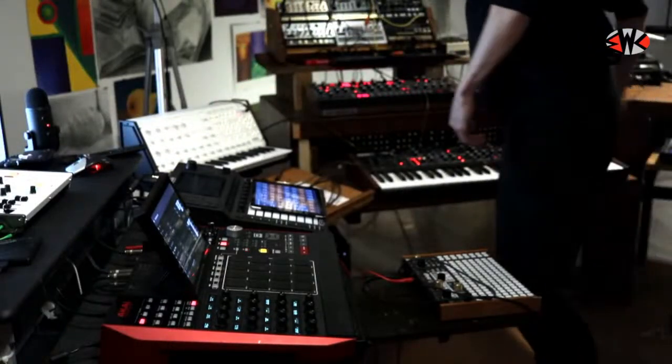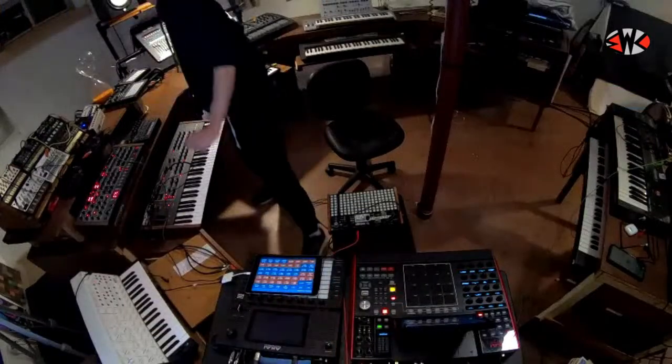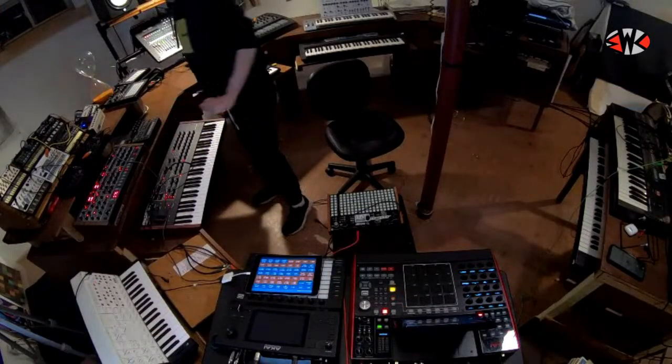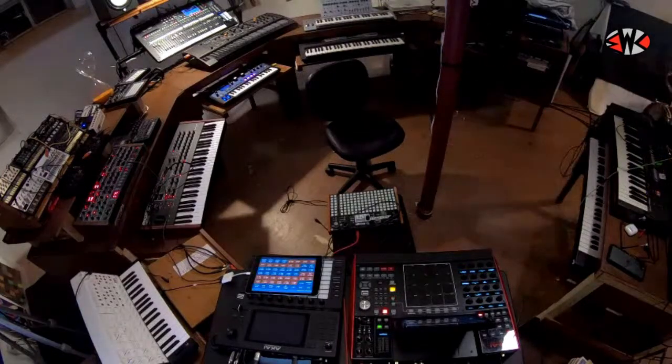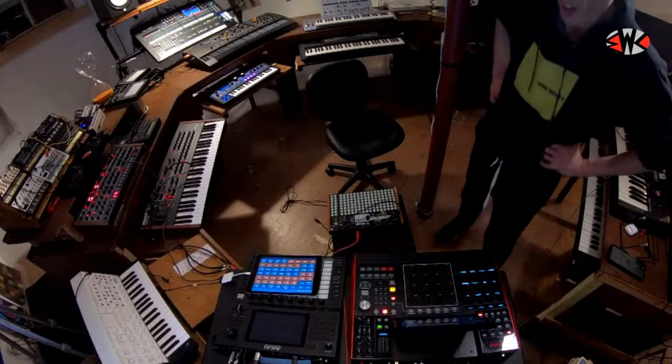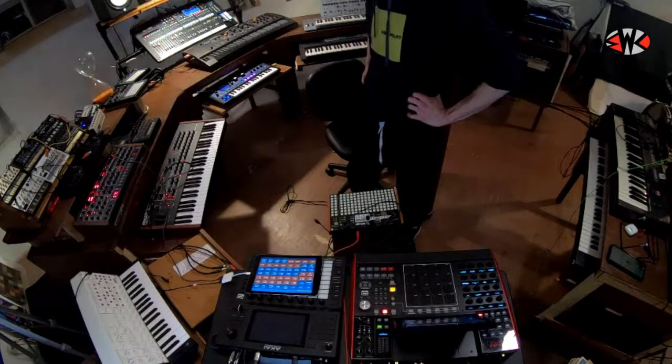I need a really long extension. Wait a minute. How's that going to work? Oh, I can't do that. I can't do that because I still need it plugged into the computer because I still have my Ableton running from the Mio 10 as well.